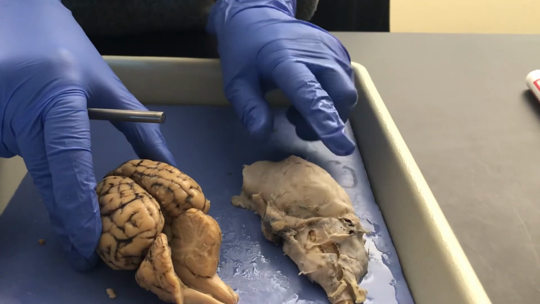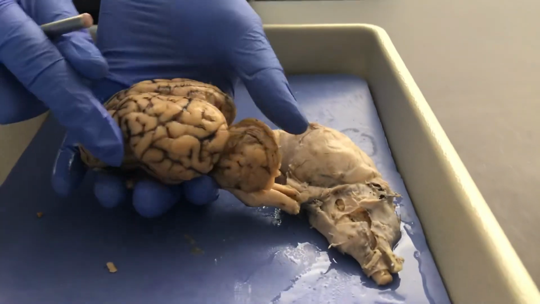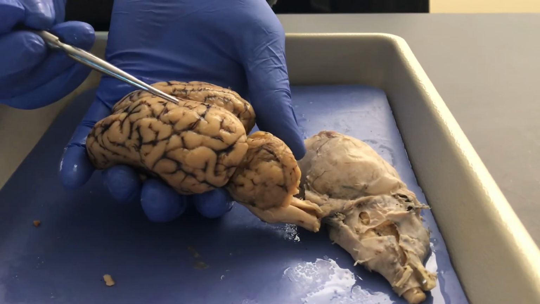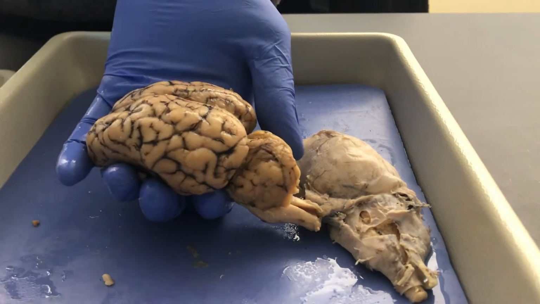Okay. Below the dura mater, you'd see the arachnoid mater, and then the part of the meninges that actually covers or adheres to the brain is the pia mater, and it's kind of like that shiny material that you see that directly adheres to the brain.